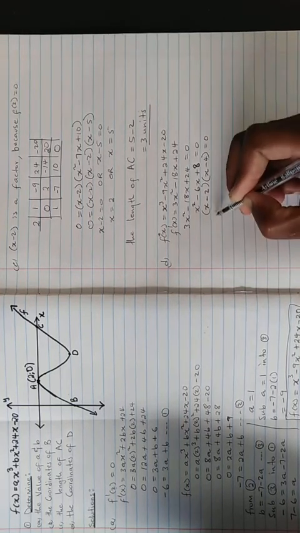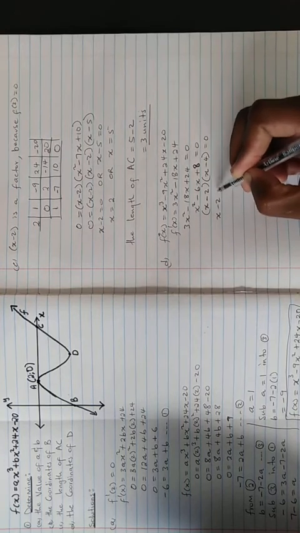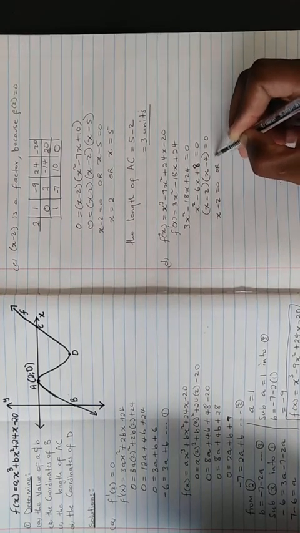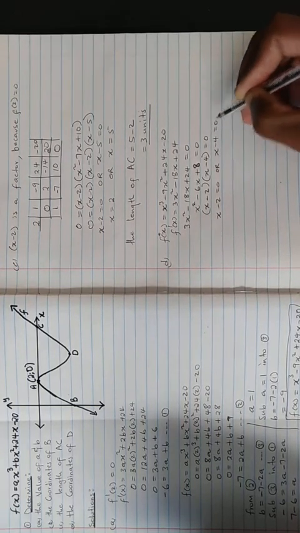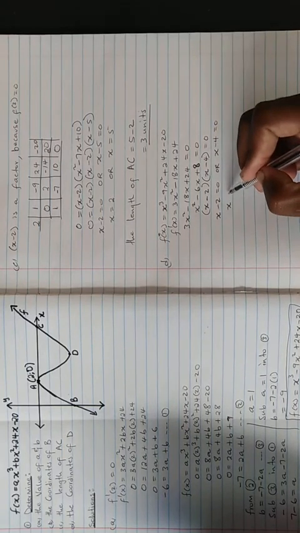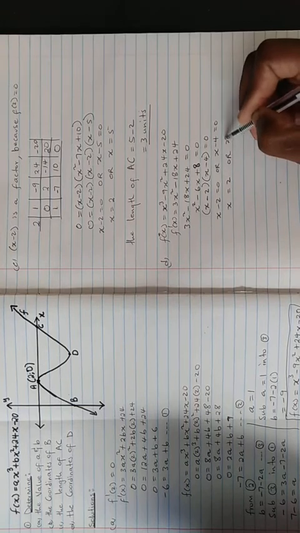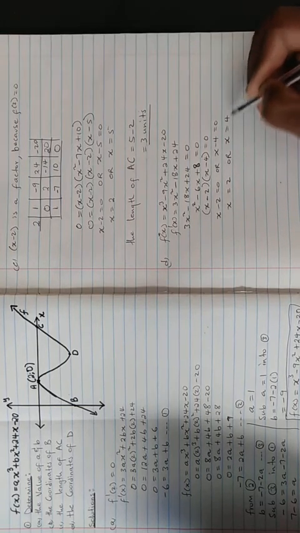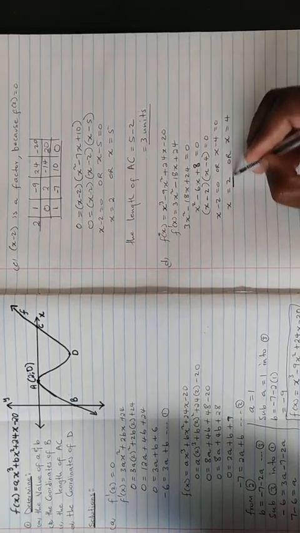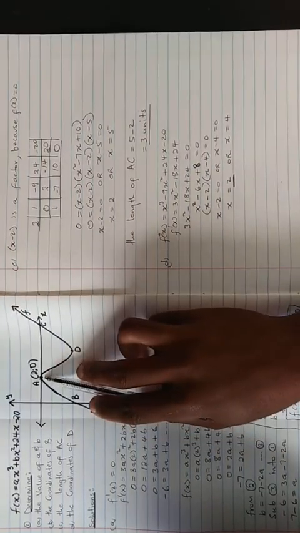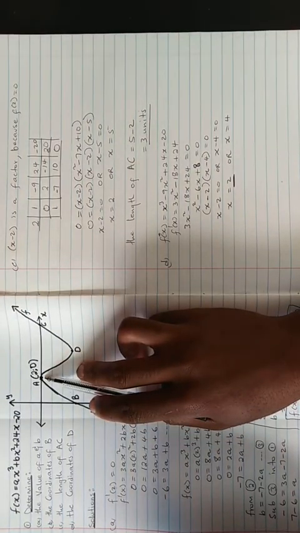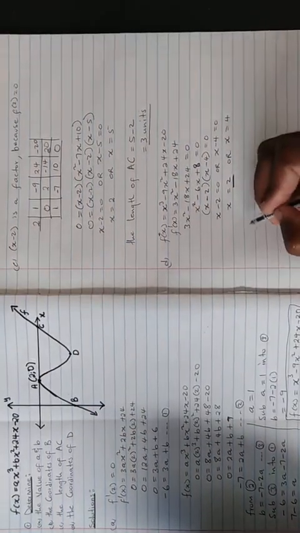Minus 4. So we have x minus 2 is equals to 0, or x minus 4 is equals to 0. So that simply means we have x is equals to positive 2, or x is equals to what? X is equals to positive 4. This one we already have it. There it is. We already have it, the turning point. So we need this one.